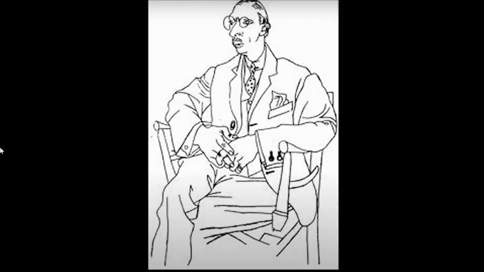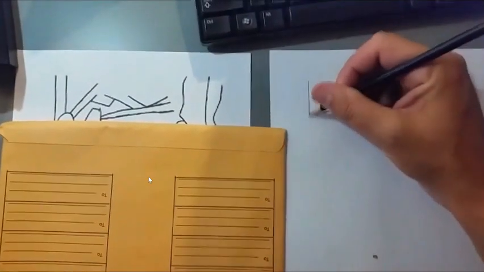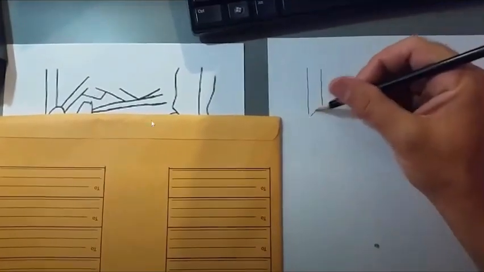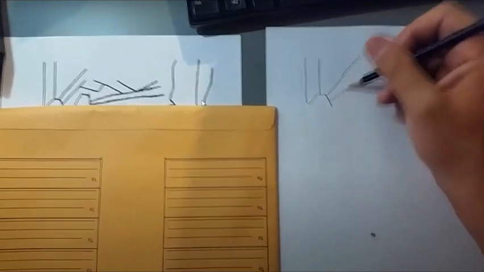So for this technique, what you're going to be doing is drawing this Picasso drawing, but you're going to be looking at it upside down, and it's going to slowly be unveiled as you go. Okay, so we're starting actually with the bottom of the drawing. You're looking at this section as it's just lines and shapes.